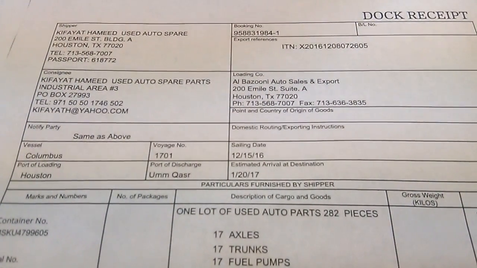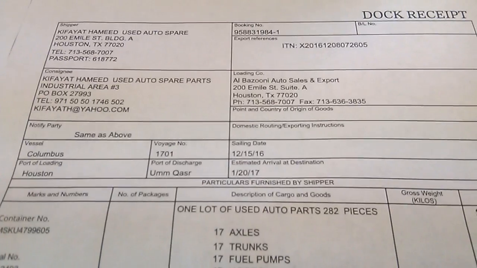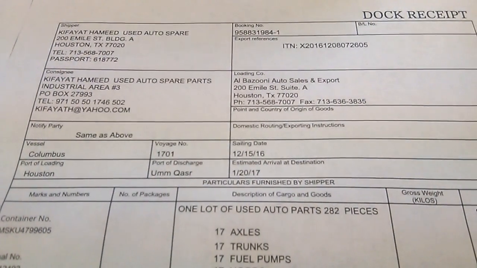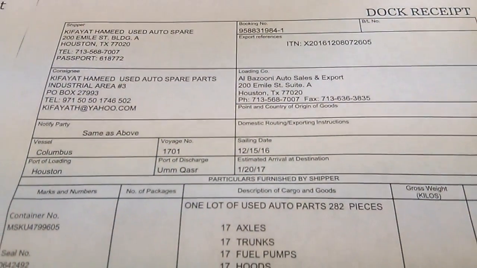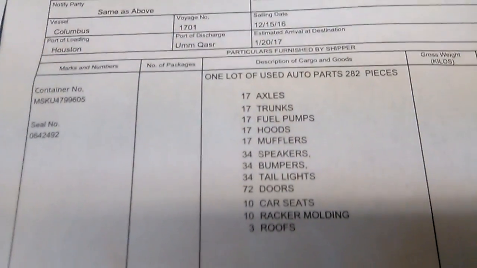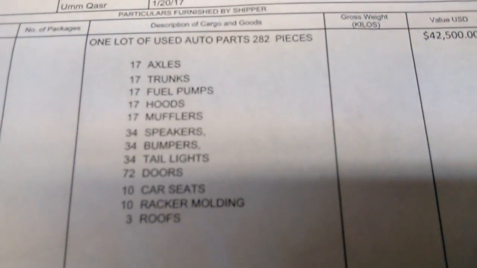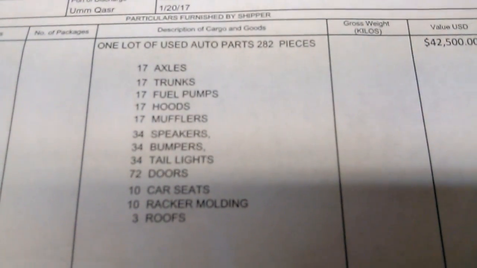And then you can see the sailing date, the arrival date, the vessel, notified party, same as above. You got Houston, and it says Qasr. And then you see down at the bottom, we have marks and numbers, the container number and the seal number. That's the only thing they want in that column. And then one lot of used auto parts, 282 pieces.